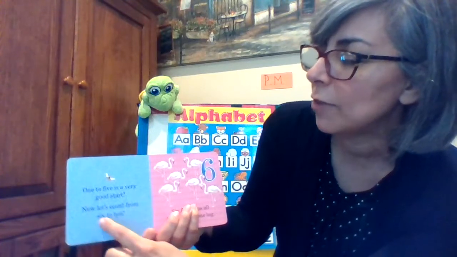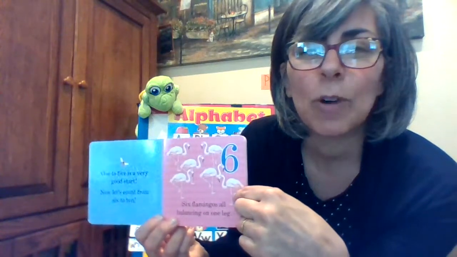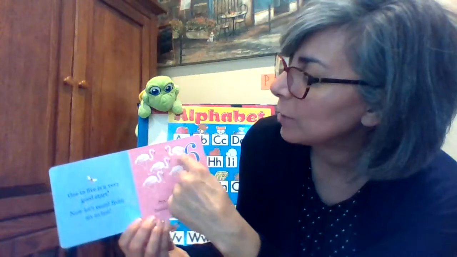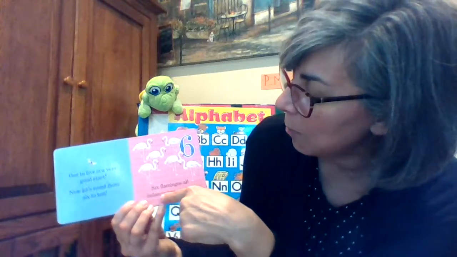1 to 5 is a very good start. Now let's count from 6 to 10. 6 flamingos. You may have seen these in, let's say, the front yard of some people's homes, and they're usually nice, fresh pink, like a bright pink, almost like fluorescent. It's a bright pink color that they have when you see them in the front yards. But sometimes they have them a little bit lighter in books. Here's the number 6, and we have 6 flamingos all balancing on one leg.